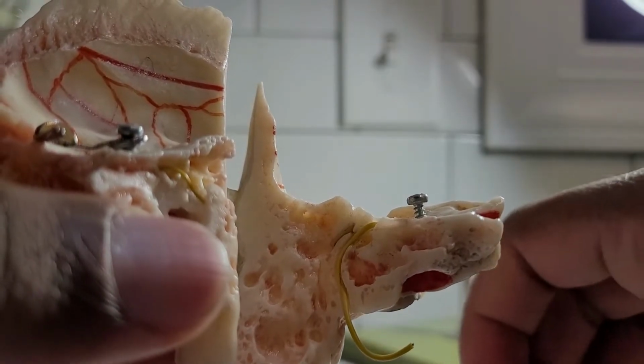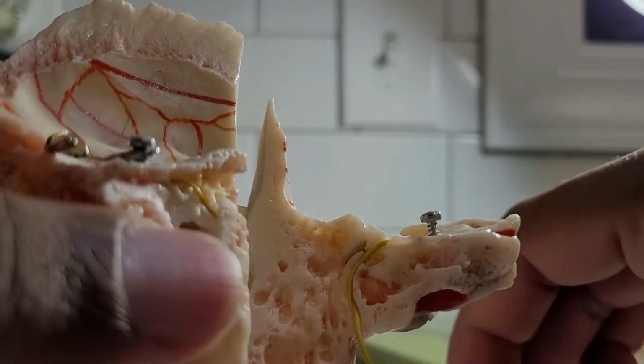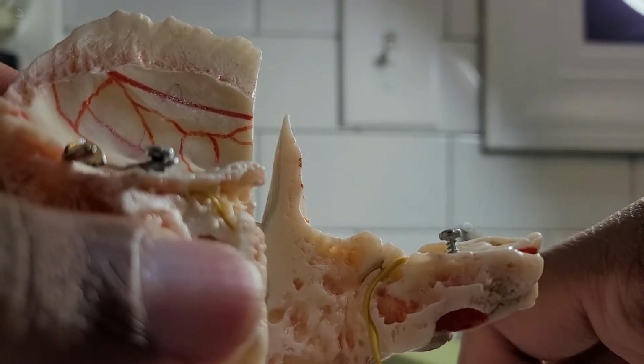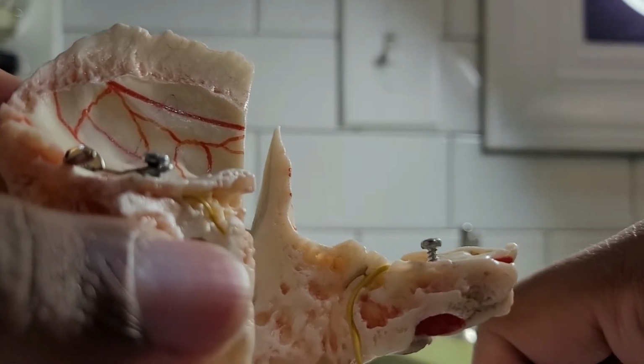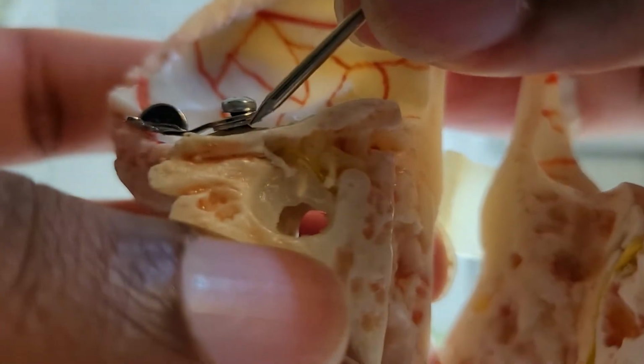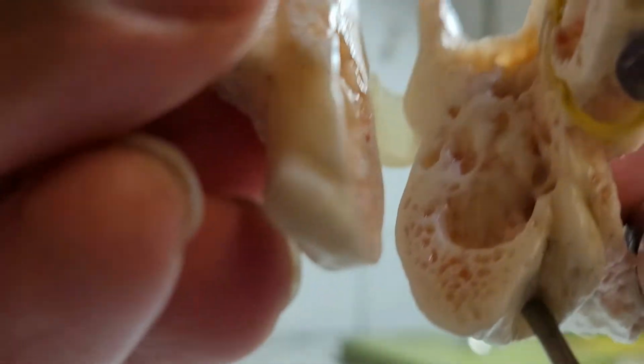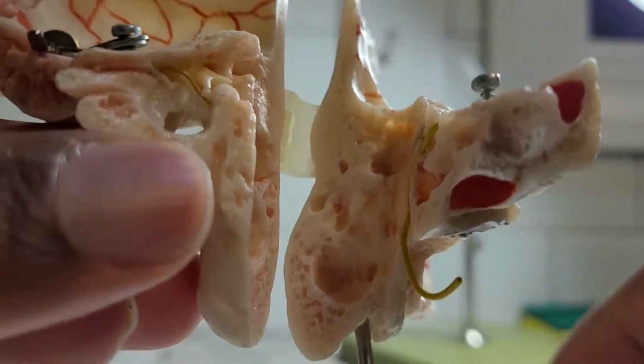Let's see. Facial canal, we did that. Zygomatic. Mastoid antrum. Tensor tympani. Okay. So basically, I don't know if you guys can see this really well. If you look closely here, what you're going to see is a muscle. Dang, I don't think you guys can see it really well. Come find me in lab and we can go over it.